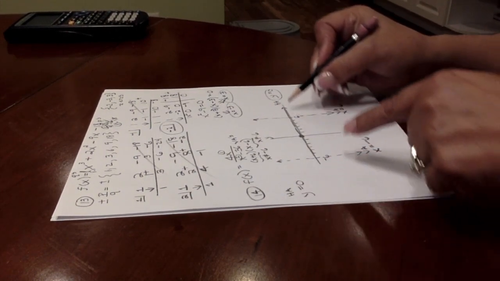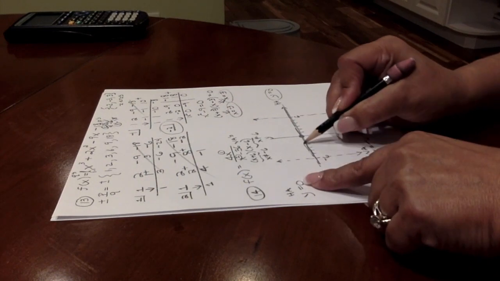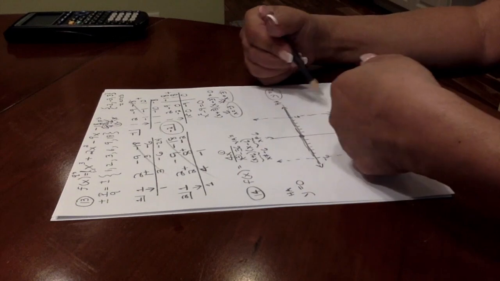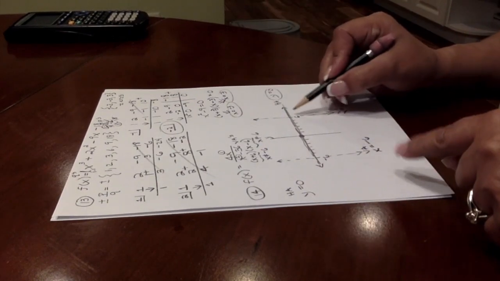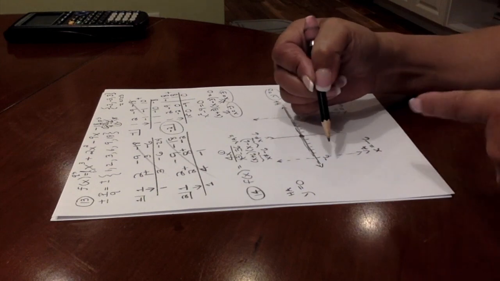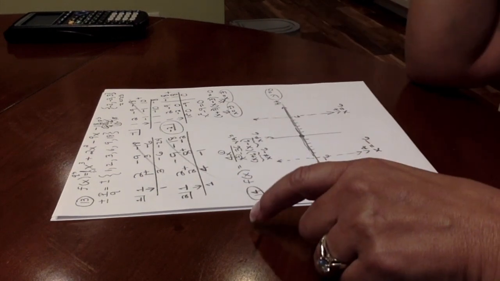So this horizontal line's called y equal to 0. This is a vertical asymptote. It shoots through the x value 6, so it's called x is equal to 6. This shoots through x value -6, and so that's the name of it.